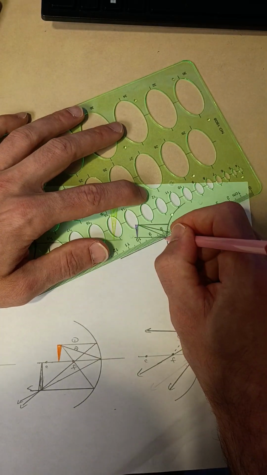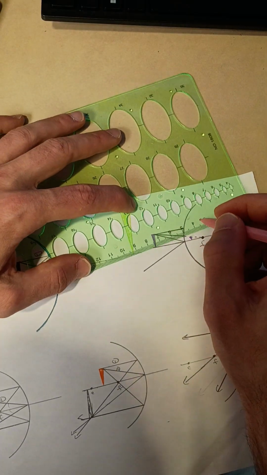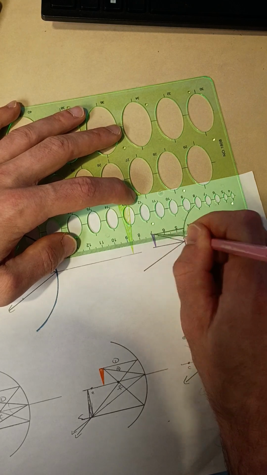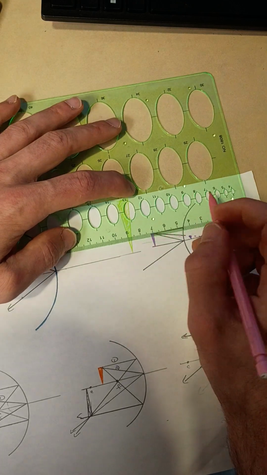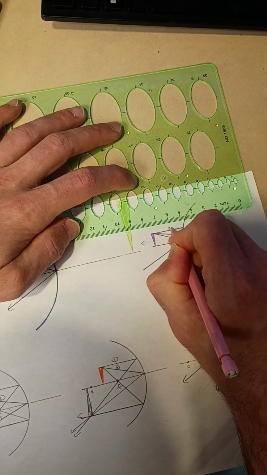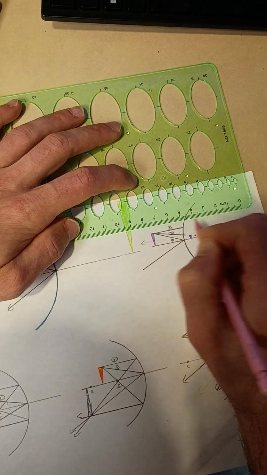Okay, now you can see line 2. Well, here, let's do this. So remember, line 3 always exits parallel to the normal. So it'd be like this. I'll draw it kind of light going that way. Line 1 was right here. So that's line 1. Here's line 2. Here's line 3.